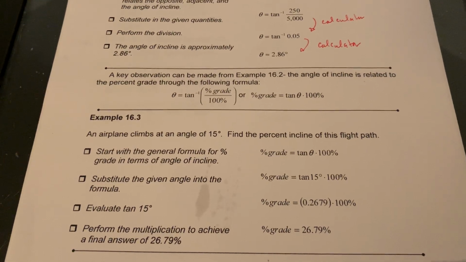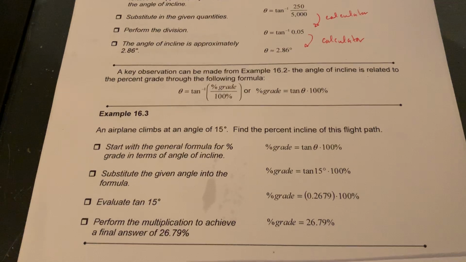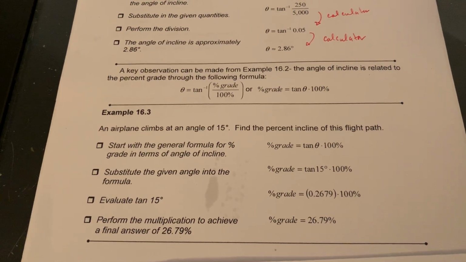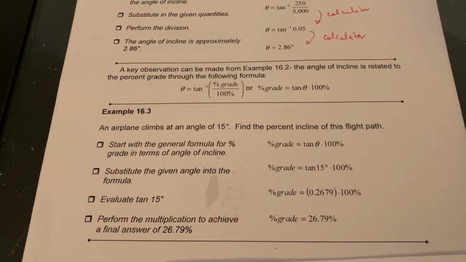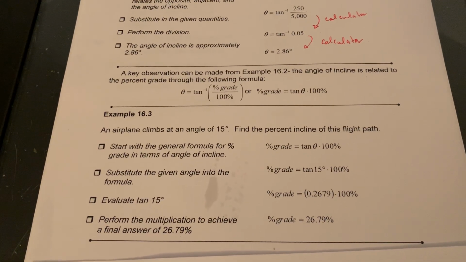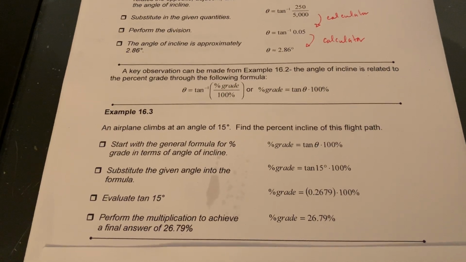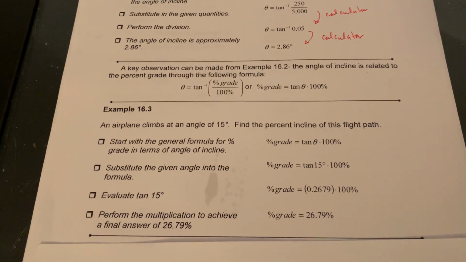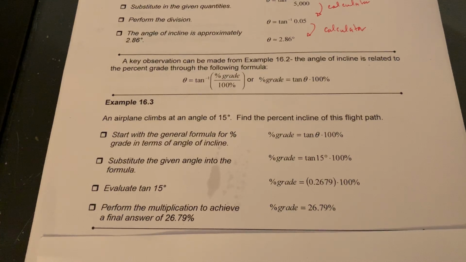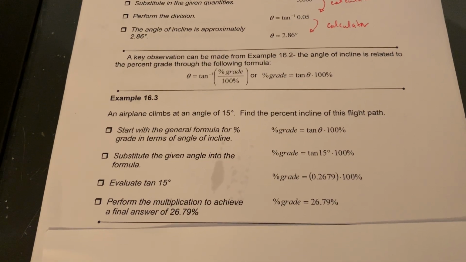So that's an airplane taking off. You can imagine how steep that is, right? Almost 27%. You're not really going to see that a lot driving around, maybe a very steep driveway or something going up a hill. You'd see something like that, but really it would have to be a pretty short distance, not really something that would be going for very long.